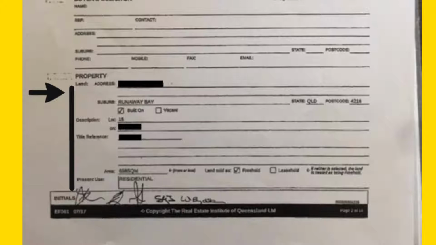You can see it contains there room for a street address. I've shown you that I do live in Runaway Bay, which is glorious on the Gold Coast. You can see the little box there, concise description of improvements, I think the text says. So you can see there's a little ticked box there, built on, so it's not vacant. It's lot 15 on a survey plan, and the survey plan has been set out there, and then there's the title reference number of the CT that applies to this certificate of title that applies to this particular lot.